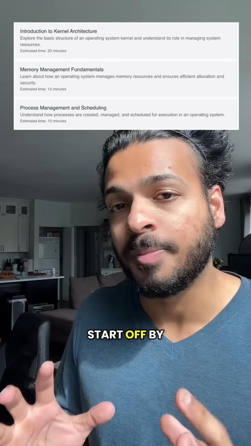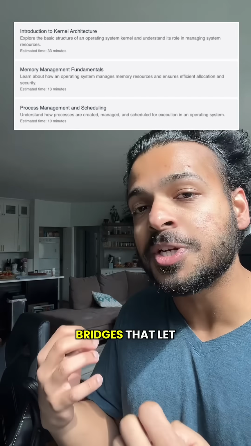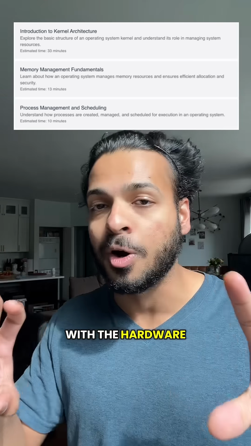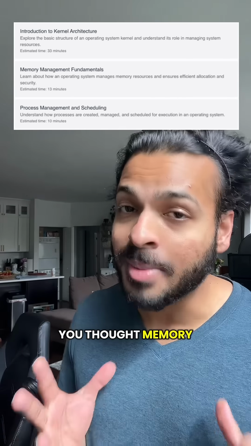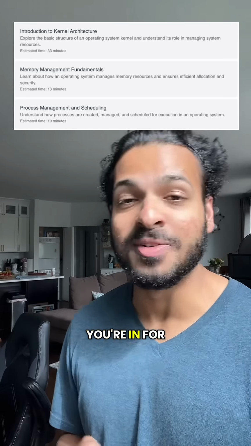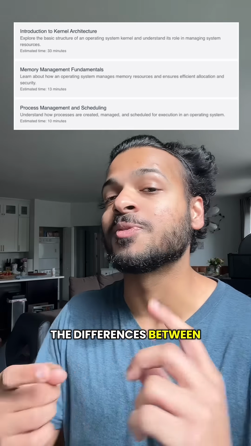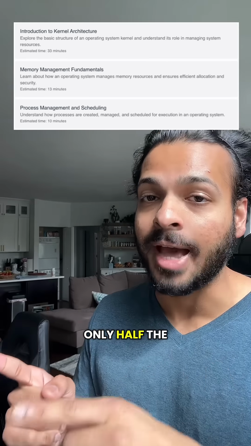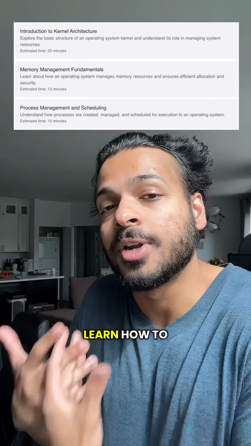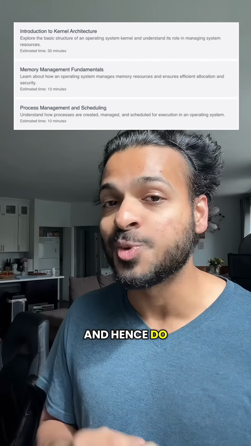We're going to start off by learning about kernels, which are the bridges that let your software communicate with the hardware. And at the end of the day, isn't that what operating systems are all about? If you thought memory management in C++ was annoying, you're in for a ride. You're going to want to know the differences between virtual and physical memory, how to prevent memory leaks, etc. But memory is only half the equation. You're also going to need to learn how to compete for CPU time and hence do process management.